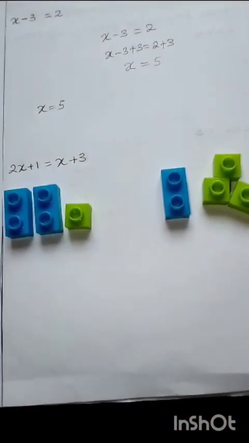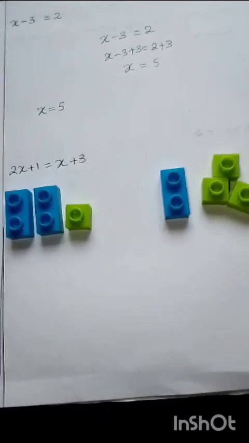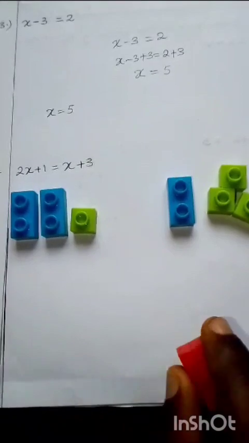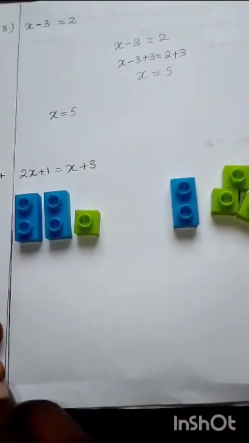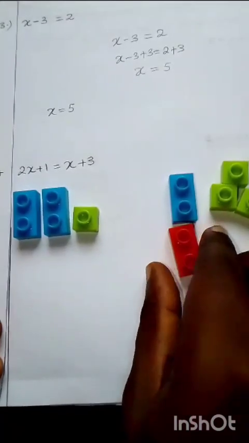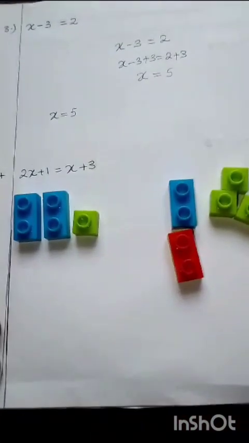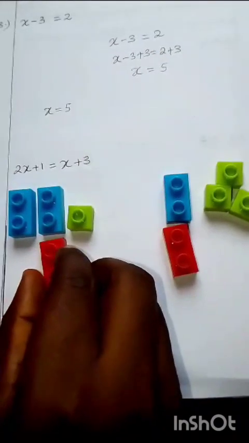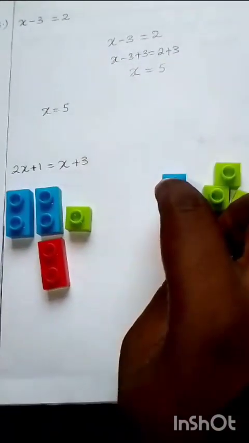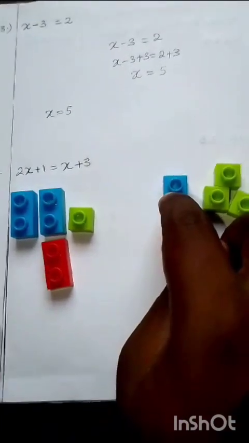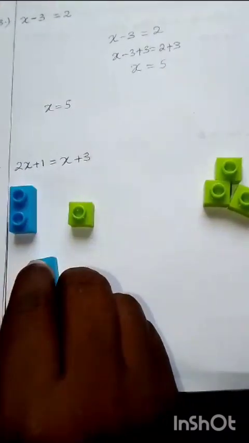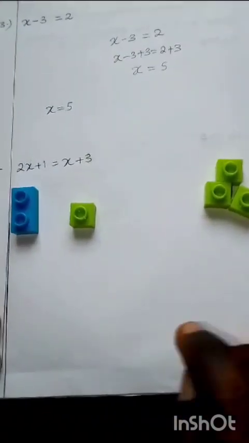Now, if you have to solve it, we have to bring the like terms together. We have 1x here. To remove x from that side, I take away 1x from both sides. Now 1x minus 1x gives 0.